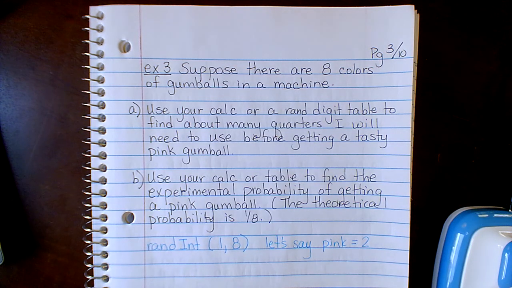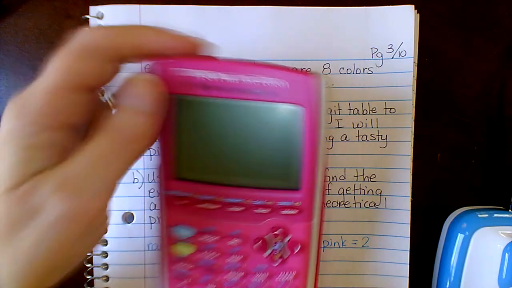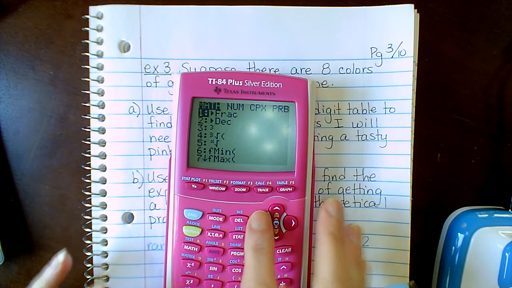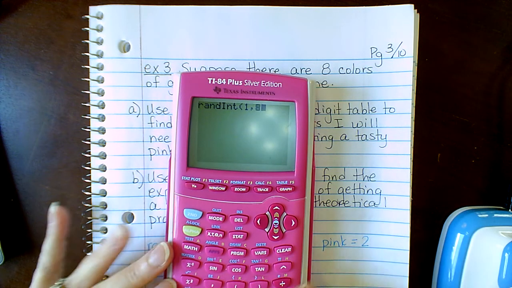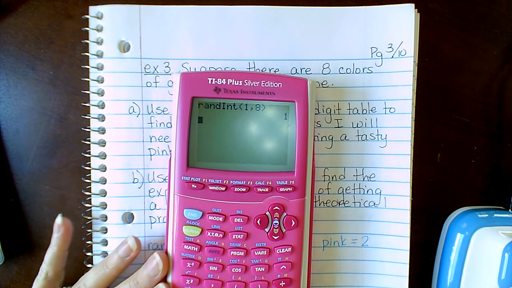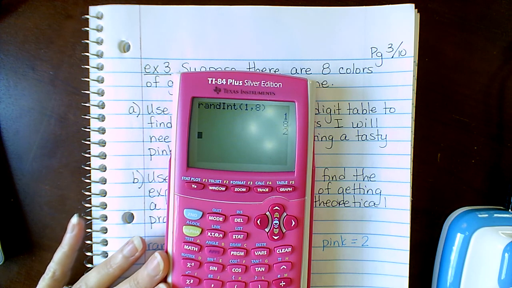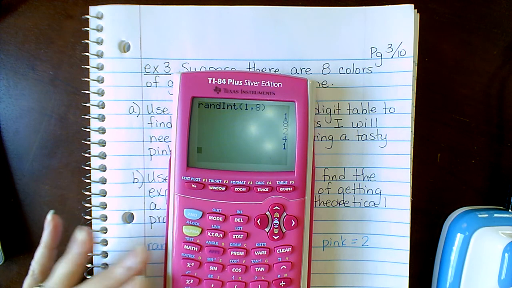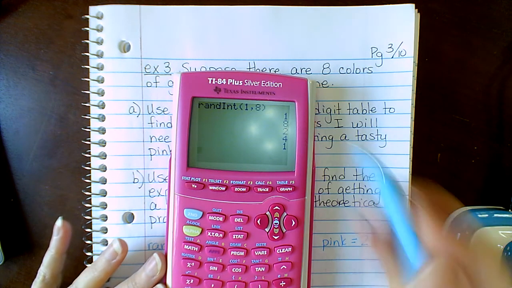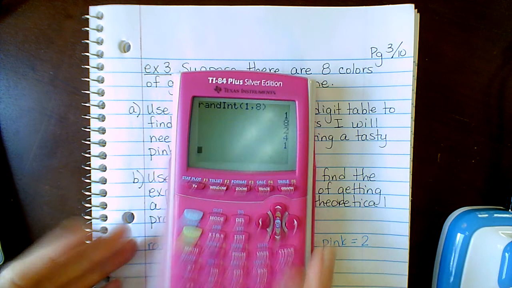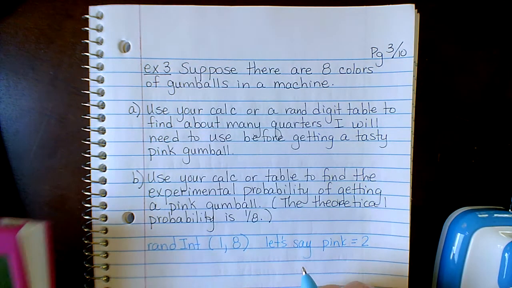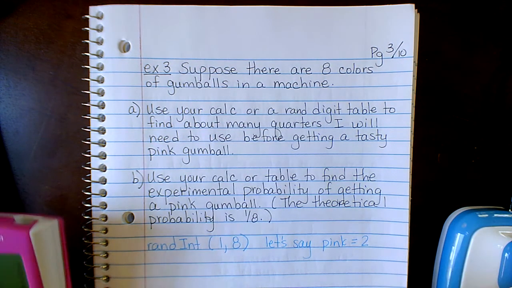So, let's see here. Math probability, 1 to 8. All right, so I'm going to hit enter. Now, how many times do I have to hit enter? Well, I'm just going to hit enter until I get the number that I need. In this case, it was 2. Okay, so about how many quarters?